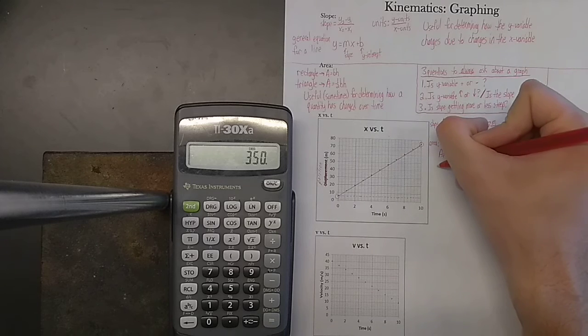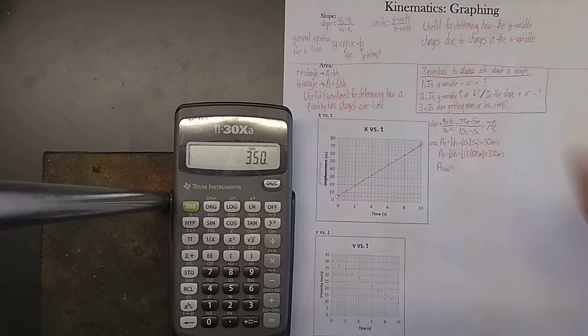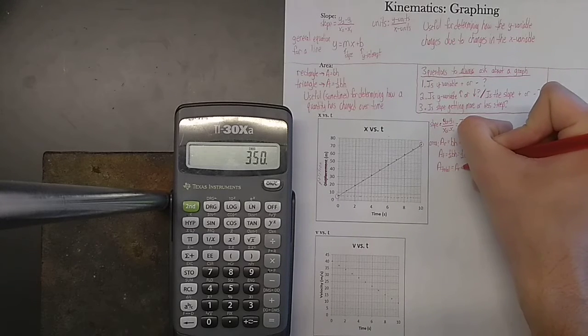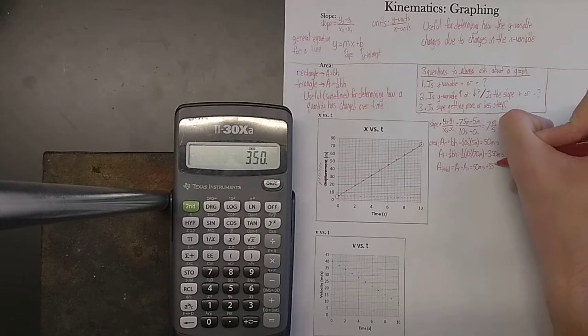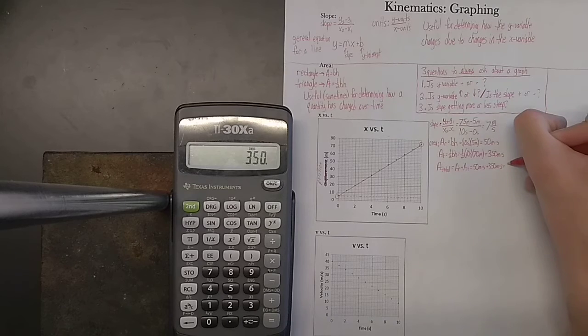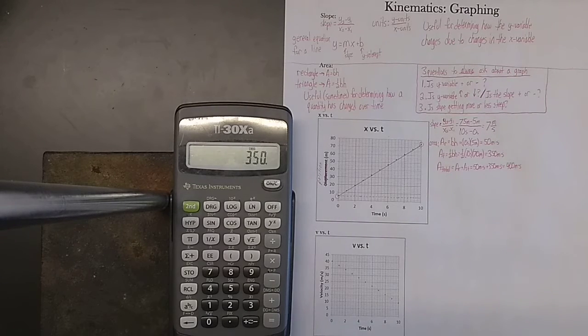So the total area would be this: the area of the rectangle plus the area of the triangle, 50 meter seconds plus 350 meter seconds. The total area is 400 meter seconds. Okay, so we've made some basic calculations, the slope and the area. Now let's dig into actually answering those questions.